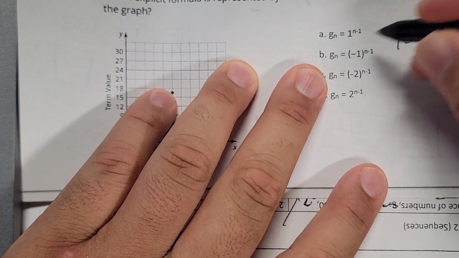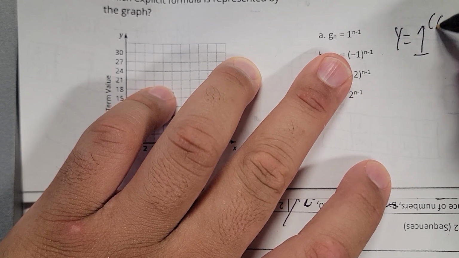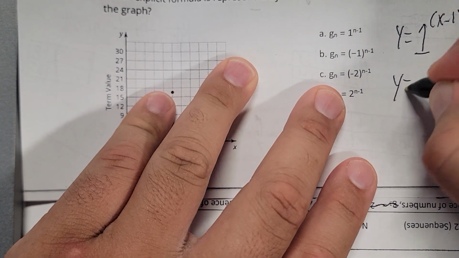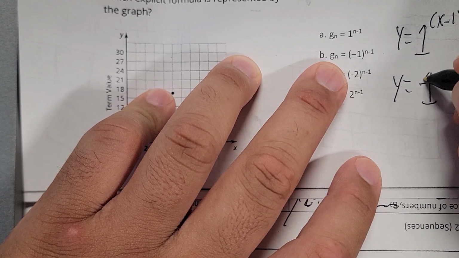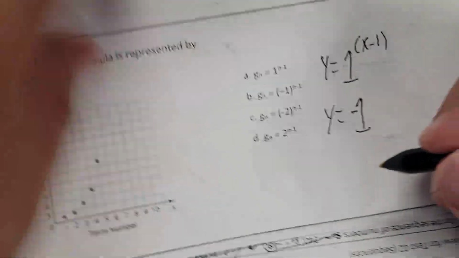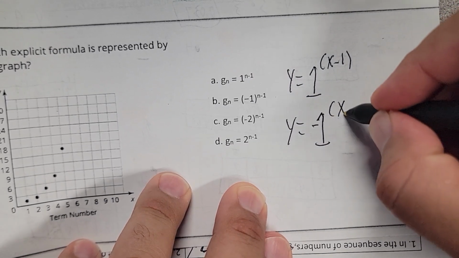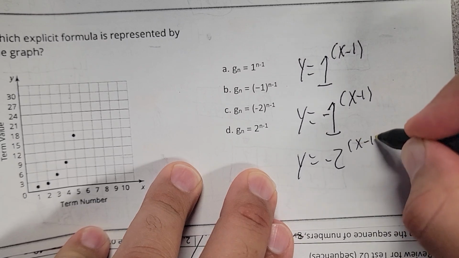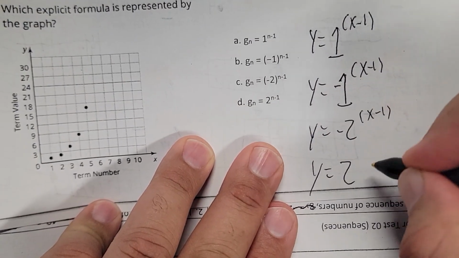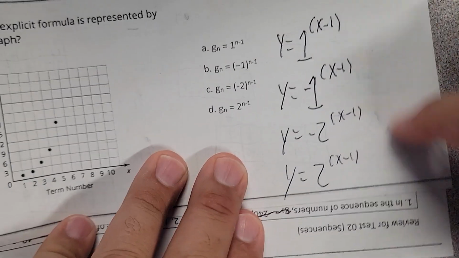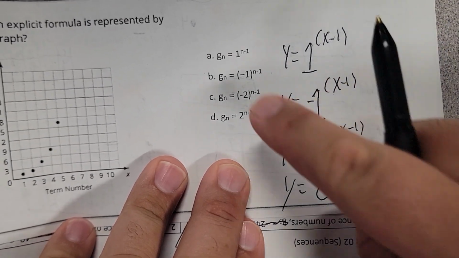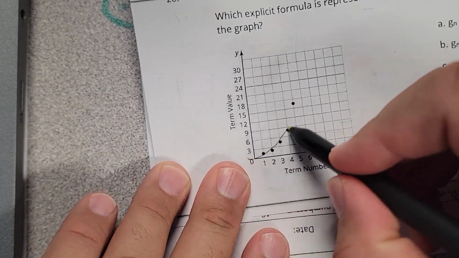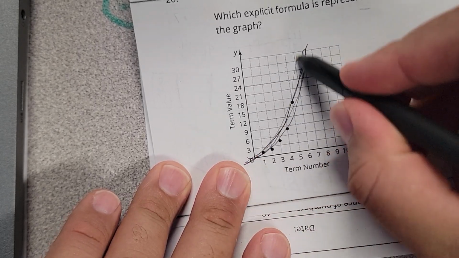Same thing over here. My decimals format is going to be y equals 1 parentheses x minus 1. Y equals negative 1. So do not put parentheses on the base number. That big number on the bottom, don't put that. You're going to put just x minus 1, negative 2, parentheses x minus 1, and then we have positive 2, parentheses x minus 1, like that. So that's how you put it in decimals. When you put it in decimals, your graph has to look like this. It goes up. It's a curve.